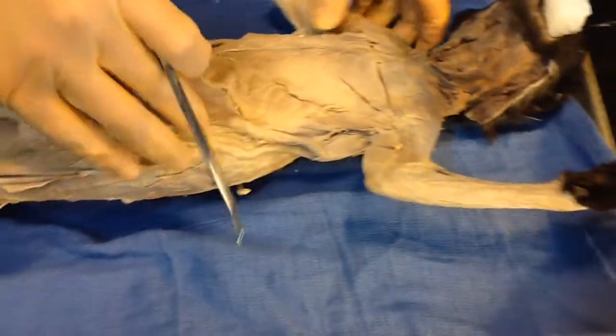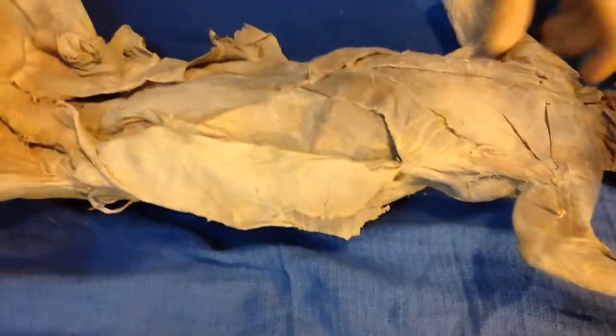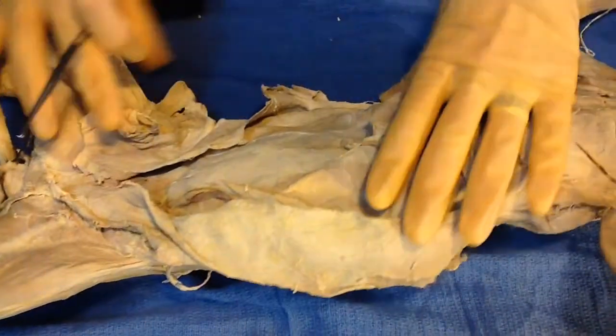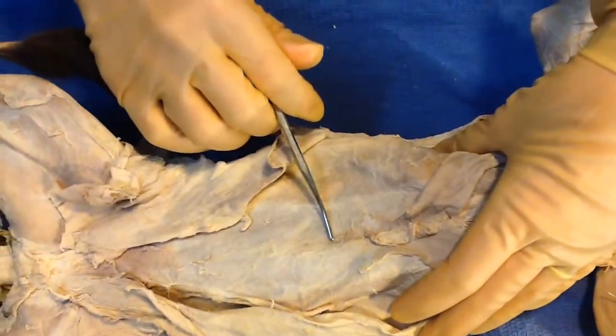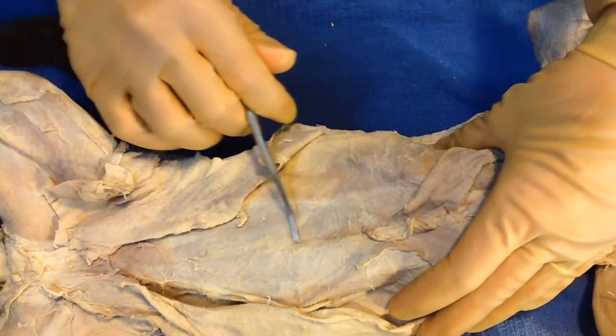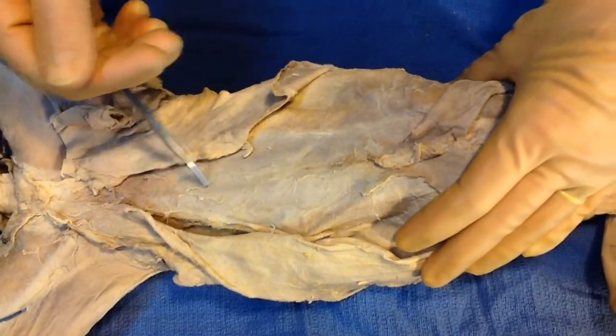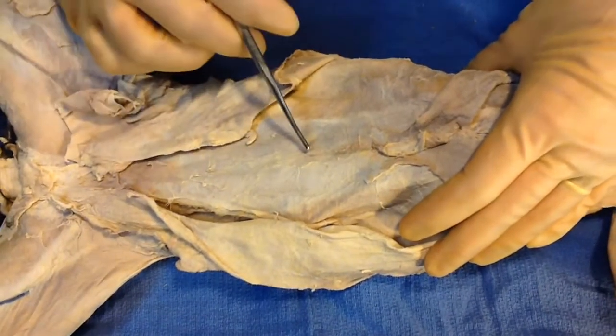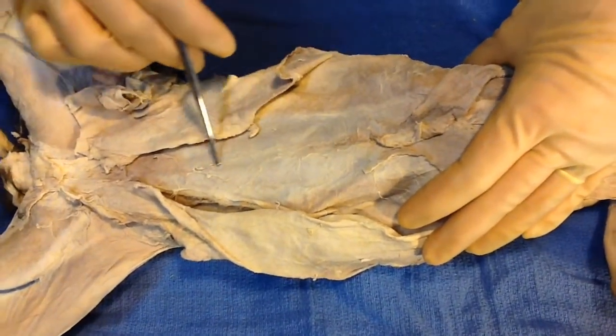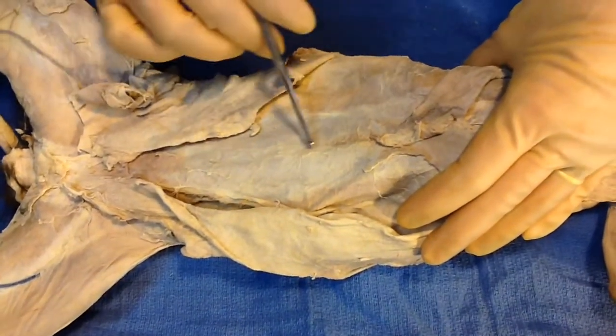If we move down to the abdomen, we have the linea alba. It's a tendinous sheath right here. It's just the line, and it's a fusion point for many of the muscles of the abdomen.